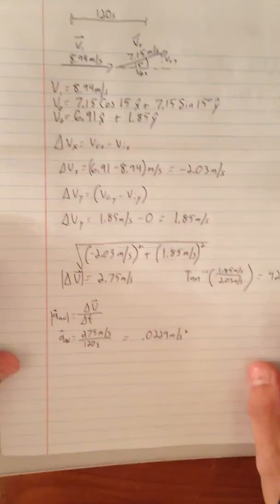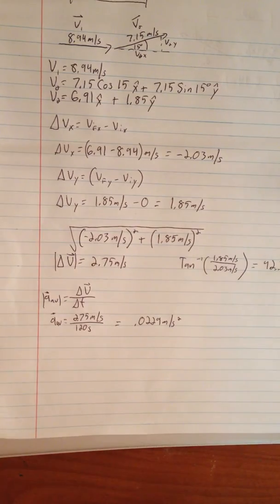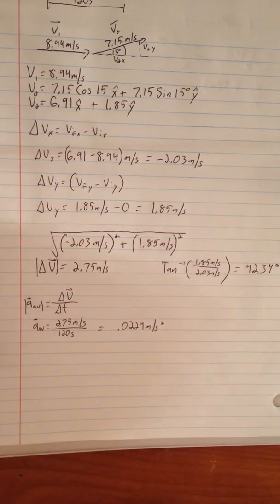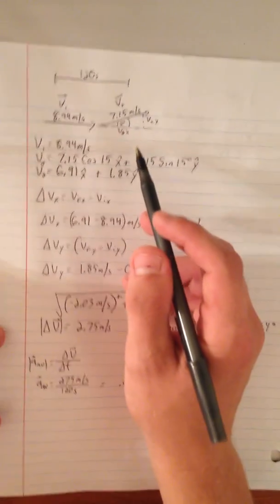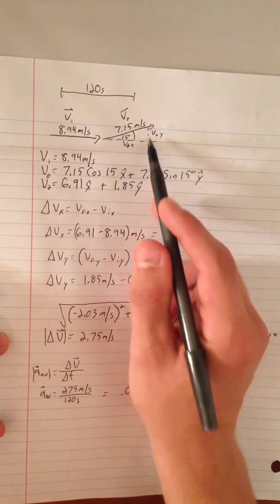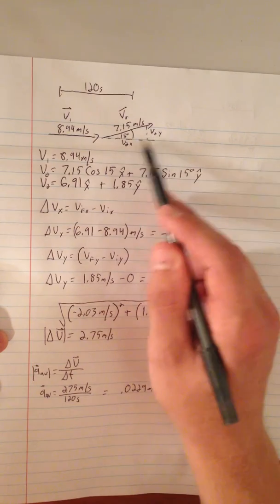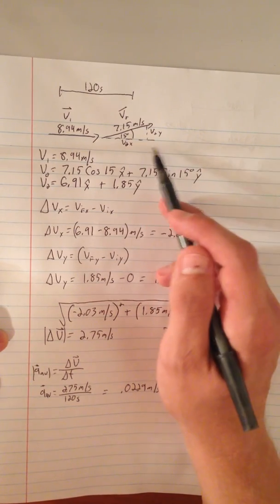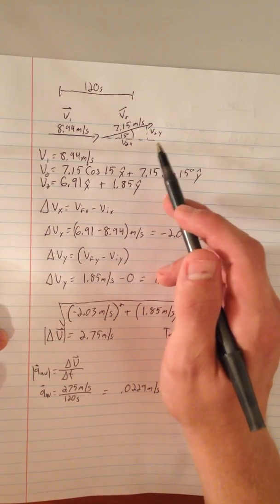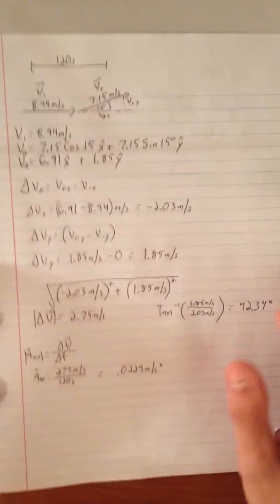Now we're not done because we also need the direction that the velocity changes. We have these two components, the x hat and the y. Solving for these two, the angle is going to give us the direction of the change in velocity.